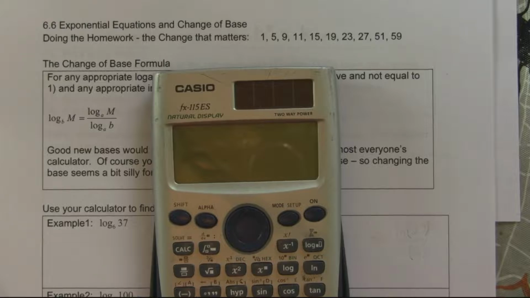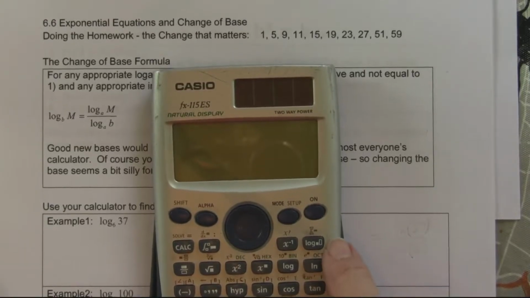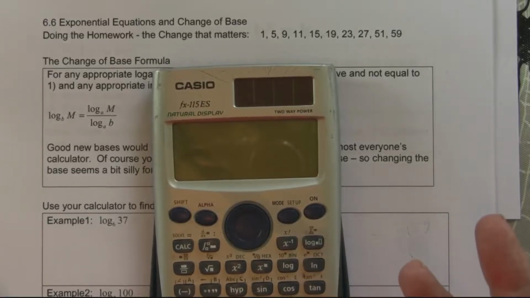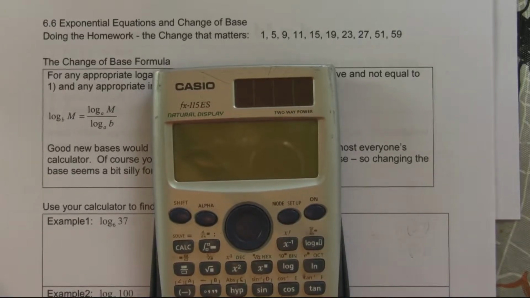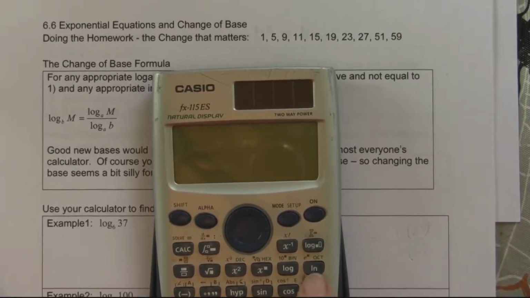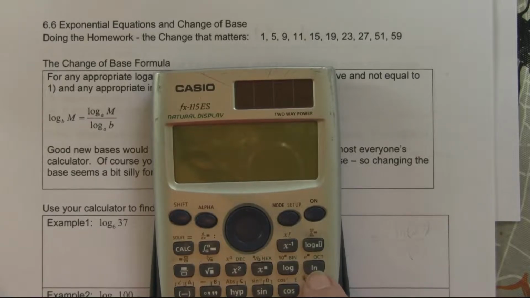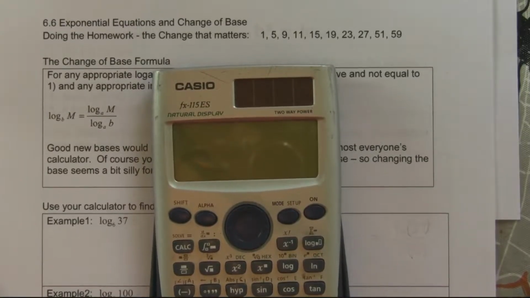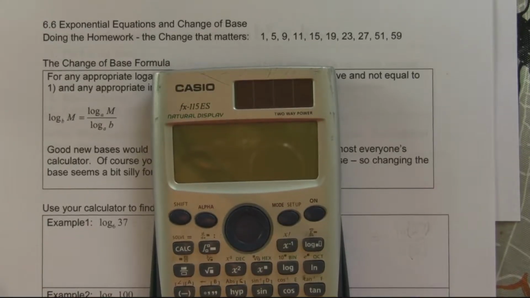Of course, we started using our calculator from the beginning, and people with a change of base key were able to do it. I also showed you how to use the any base key, and then the log key, which is log base 10, and the ln key, which is log base e. I showed you how to use the change of base formula in a previous video, but I'm going to show you again because I wanted you to be able to use your calculator early as well.